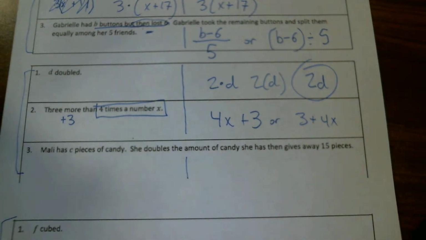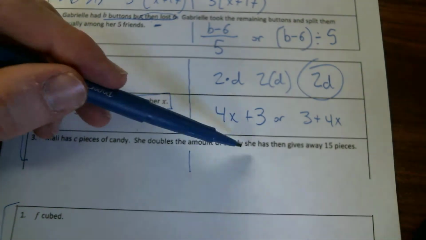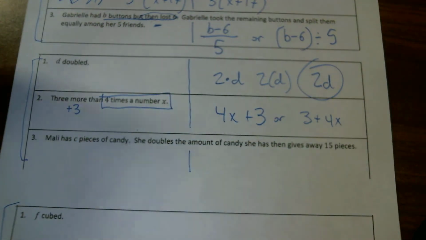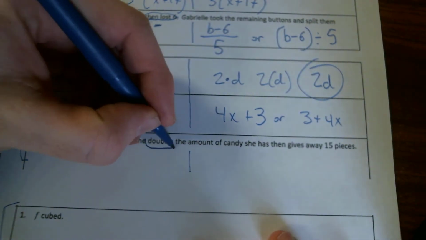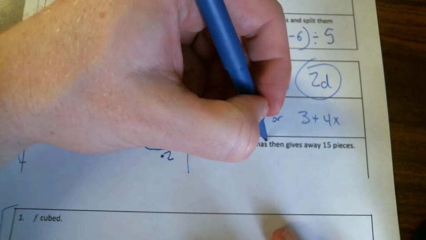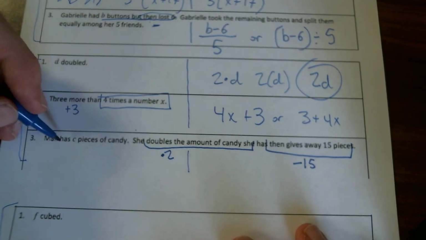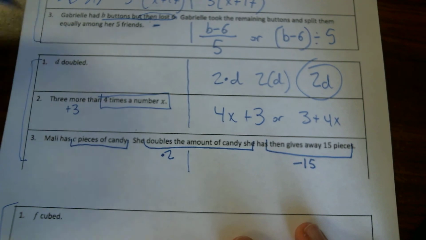All right, now let's see. We have Molly, who has C pieces of candy. She doubles the amount of candy she has and then gives away 15. Let's think about what each of these means. Doubles the amount of candy. If I double something, I'm multiplying it by 2. Gives away 15. That means she's losing 15. But how many does she start with? I don't know. C amount.